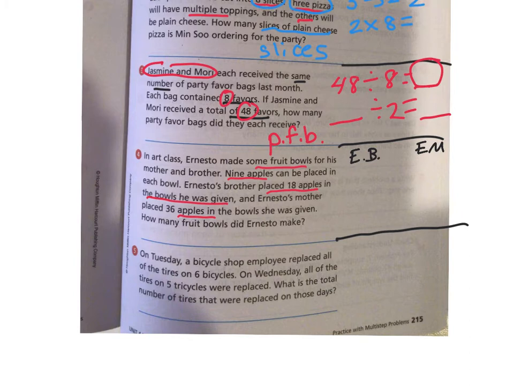So I have 18 apples, and we know that there's 9 apples. He's dividing them. How many bowls can he get? Okay, and then Ernesto's mother had 36 apples in the bowls that she was given. There again, we need to divide by 9 to figure out how many bowls she had, okay? And then in the end, how many fruit bowls did they make? So you're going to need both of those answers, okay?